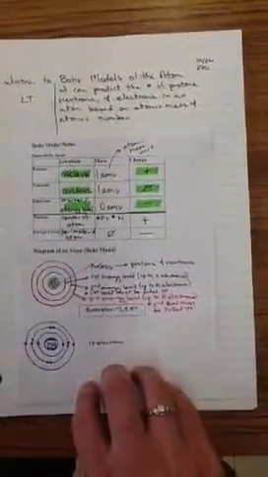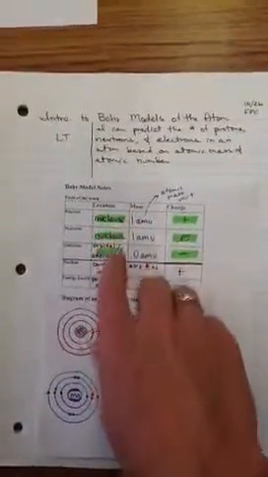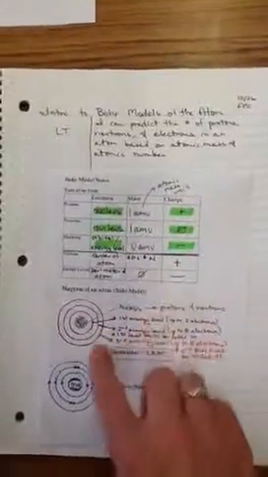So at this point, I gave the kids about a 2-minute move and wiggle time, and then we kind of came back. I kind of did an overview of what we'd learned. Now you guys know where these particles are, how much they weigh, what their charge is, and how they're arranged. Now we're going to move on to the next one.